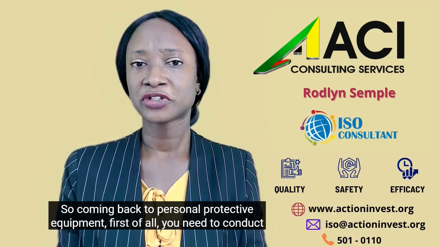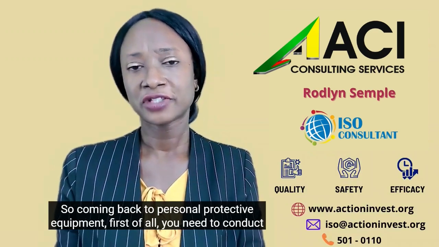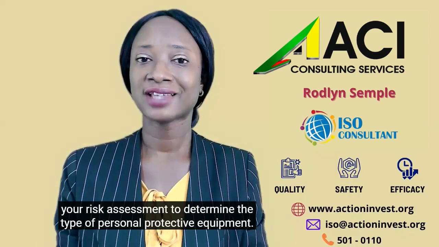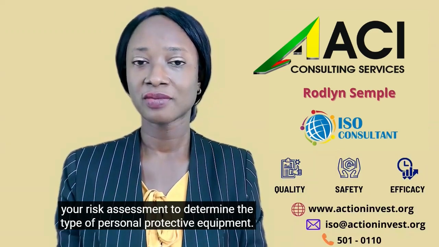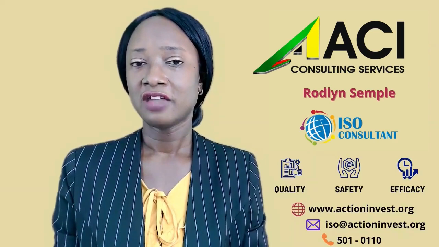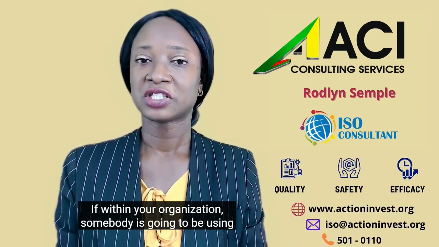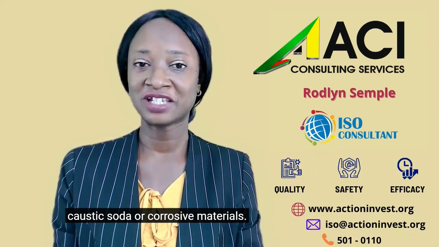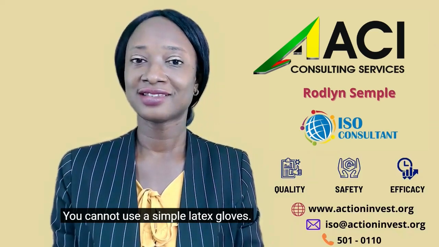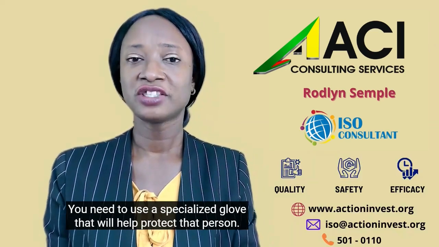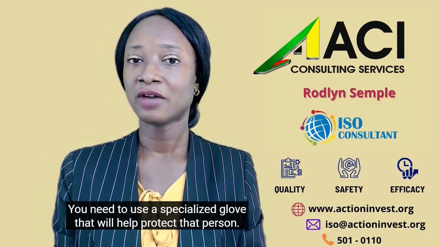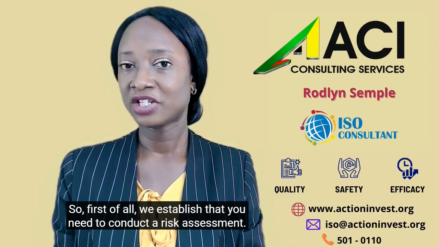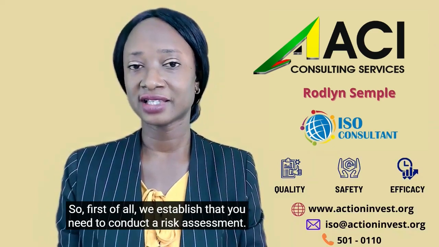So coming back to personal protective equipment, first of all, you need to conduct your risk assessment to determine the type of personal protective equipment. For example, if within your organization, somebody's going to be using caustic soda or corrosive materials, you cannot use simple latex gloves. You need to use a specialized glove that will help protect that person. So first of all, we establish that you need to conduct your risk assessment.